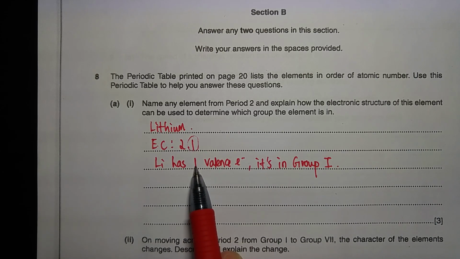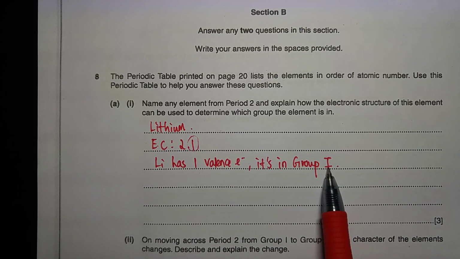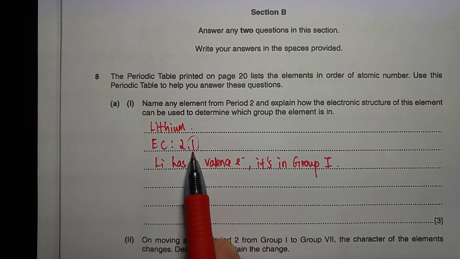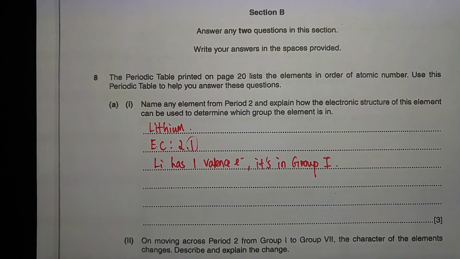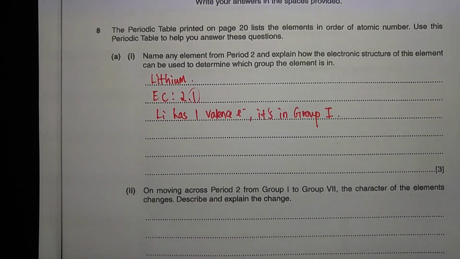You must be very, very explicit in your answer. You have to mention 1 valence electron and you have to mention group 1. You cannot just write the electronic structure and then straight away say, because the electronic structure is 2, 1, therefore lithium is in group 1. You have to say 1 valence electron. That would give you 3 marks.